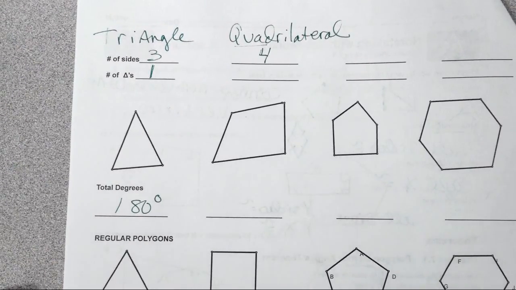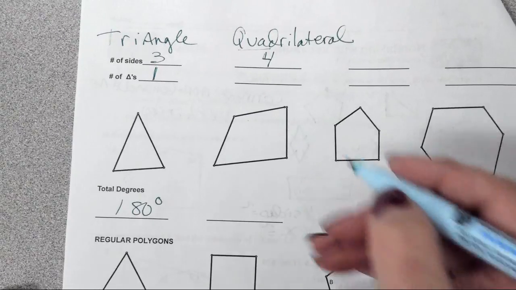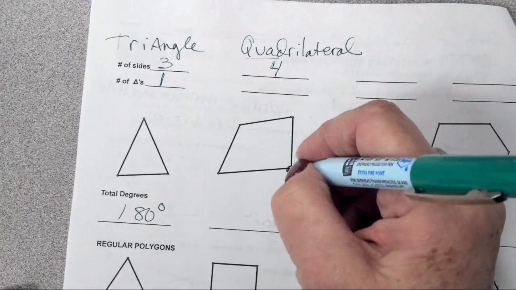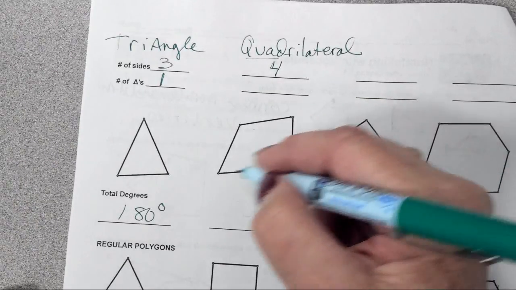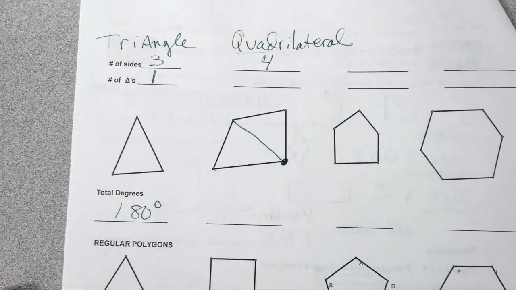Well, that's where the diagonals come in. Using diagonals, I want you to cut this into really the minimum amount of triangles you can. So pick a corner, it does not matter which vertex you use, and draw the diagonals, connecting it to the non-consecutive vertices. It's already connected there and there, so we'll connect it there.